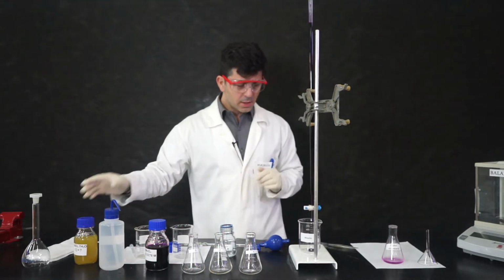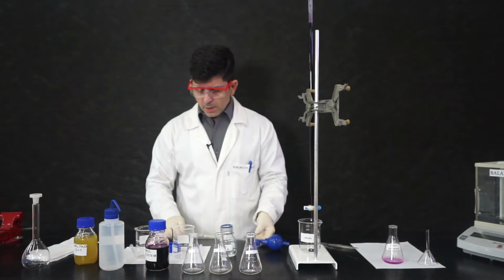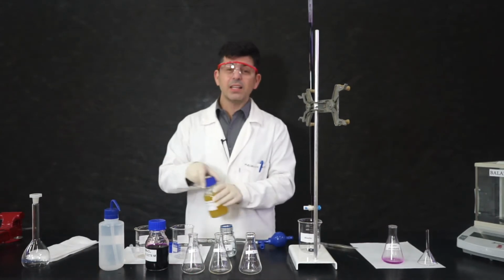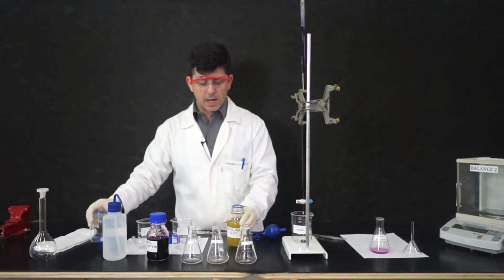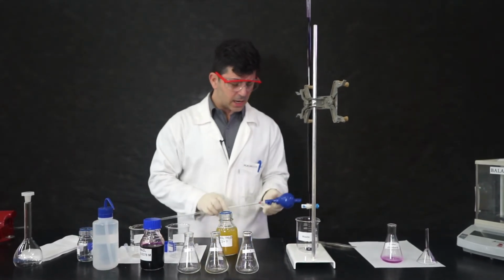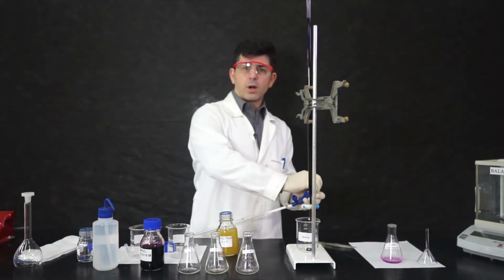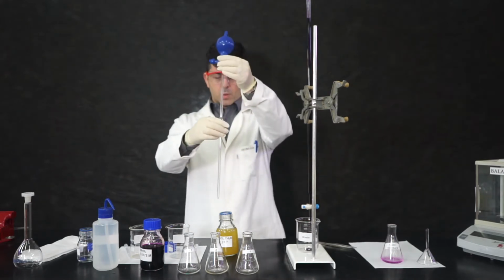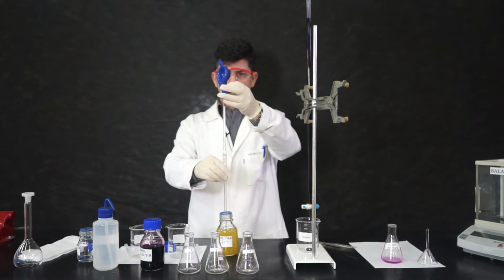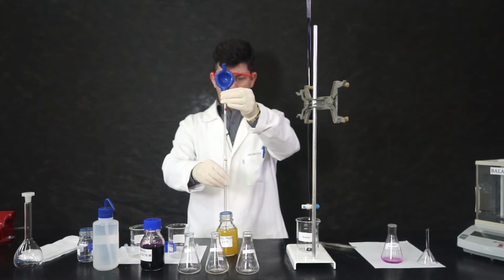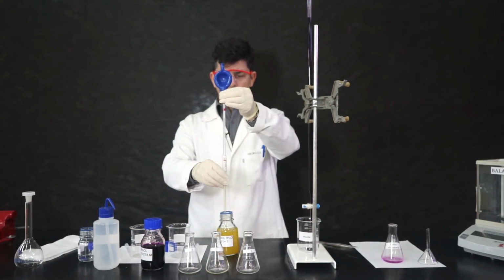Let's do this. So first of all, we will add exactly 10 milliliters of the solution of iron sulfate. Now, it is an iron sulfate because the iron was dissolved in sulfuric acid. So we will pay attention. This is very vertical. The liquid will go up.